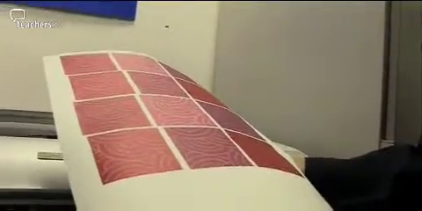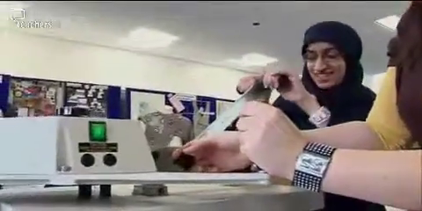For me, it's the wow factor. The children see the work on the screen, they print it off onto the sublimation paper, on the heat press. When it comes off, wow. And that for me is, you know, it's the key. It motivates them on to developing their work further.